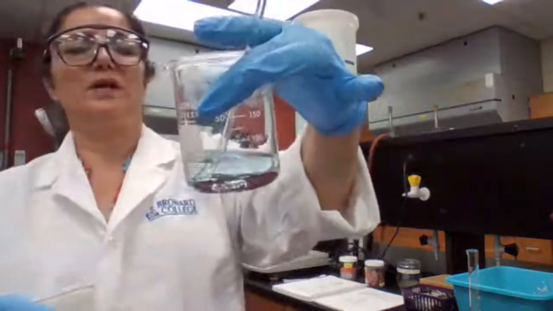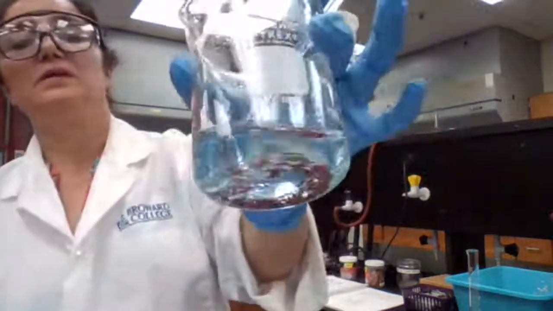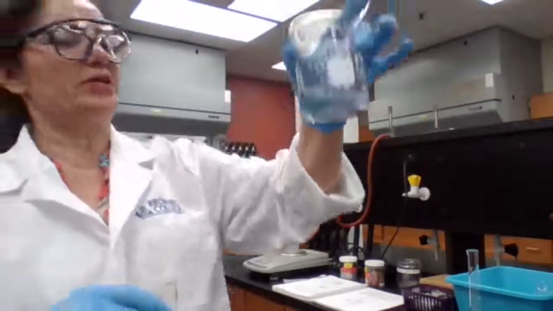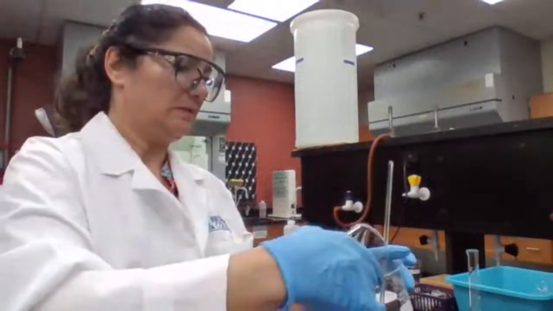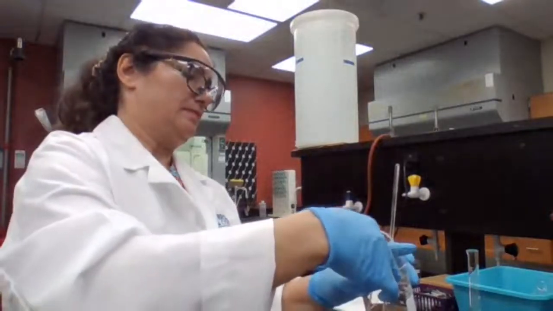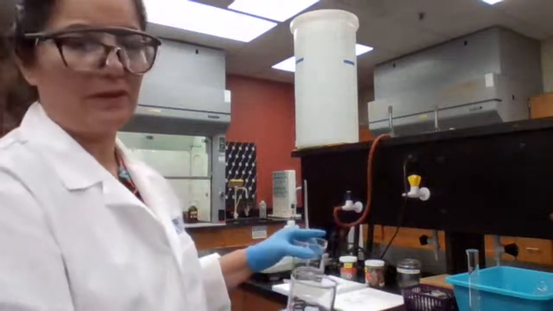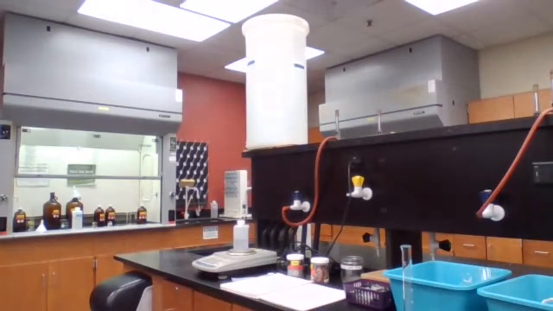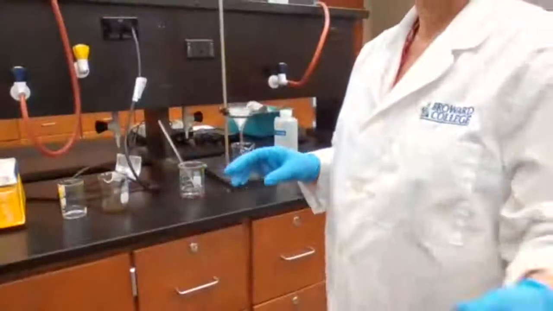The blue color is almost gone, and then we have the red color copper coming out. Just to make sure there's no more zinc left over, I'm going to add some HCl. So HCl is not going to react with copper. It will only react with zinc. And filter it.